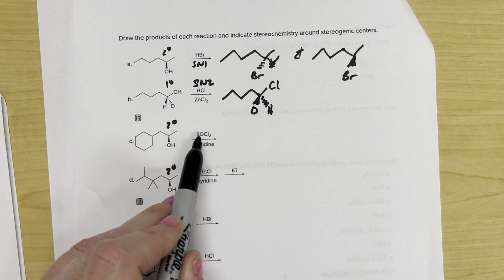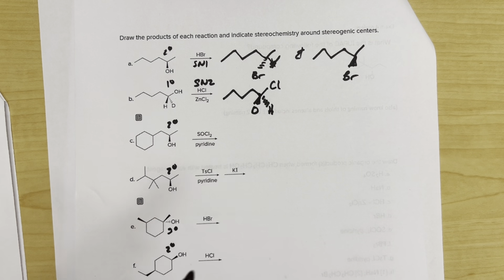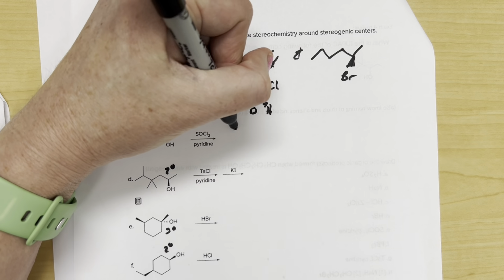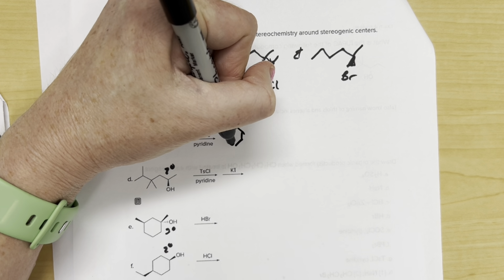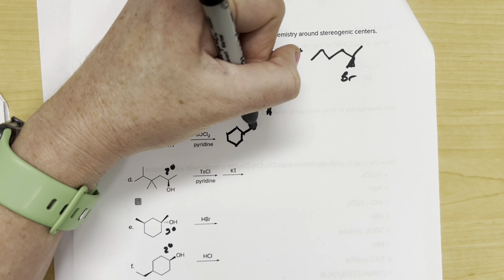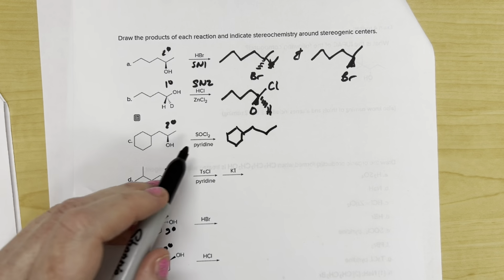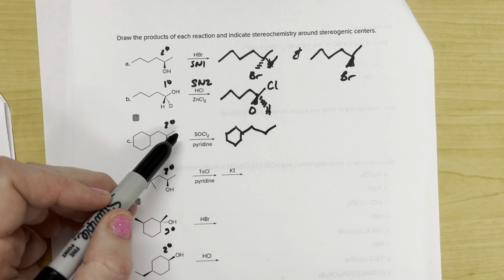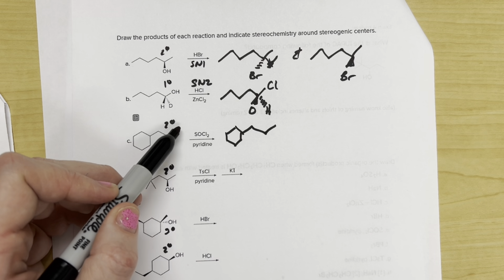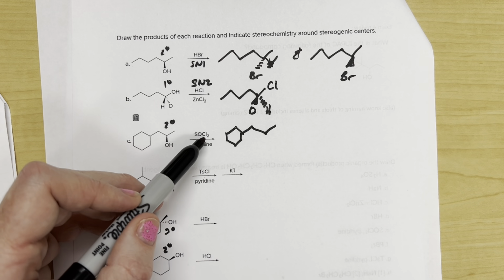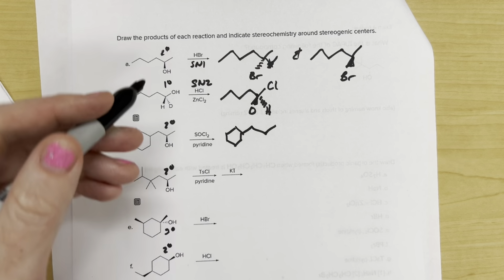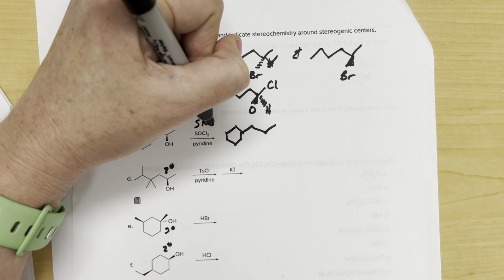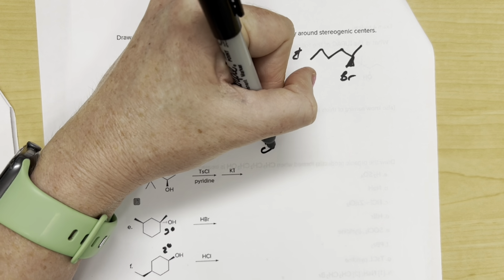Okay, now for C, SOCl2 and pyridine, that's going to be a direct replacement. SOCl2 and pyridine was one way to force chlorine onto primary alcohols. It can also force a chlorine onto a secondary. So this is actually going to be more SN2-ish, and you're going to get the inversion.